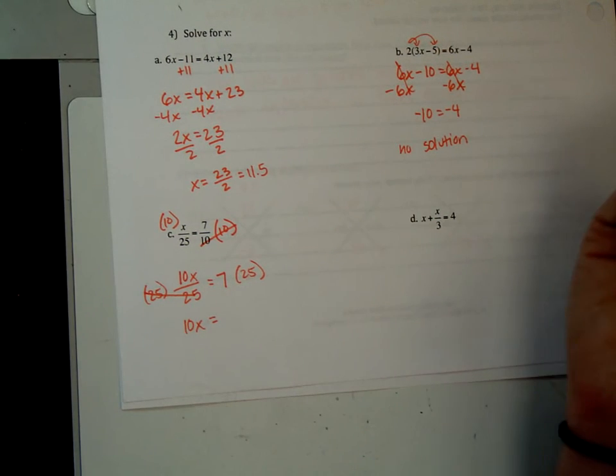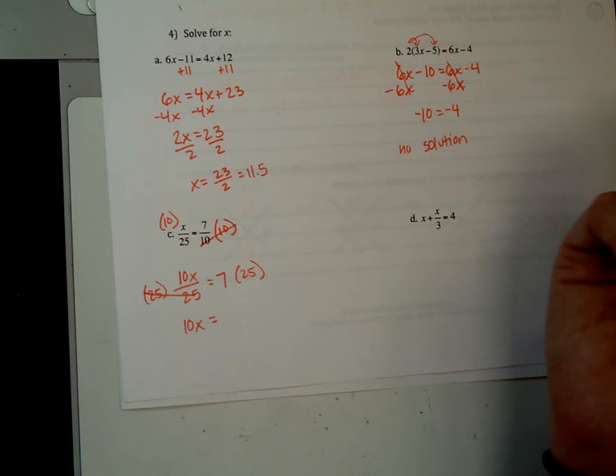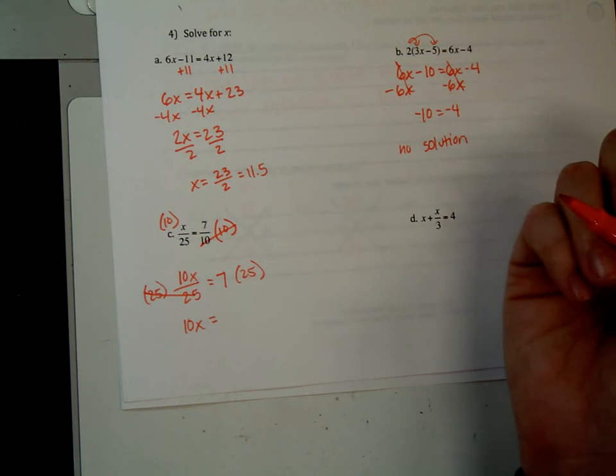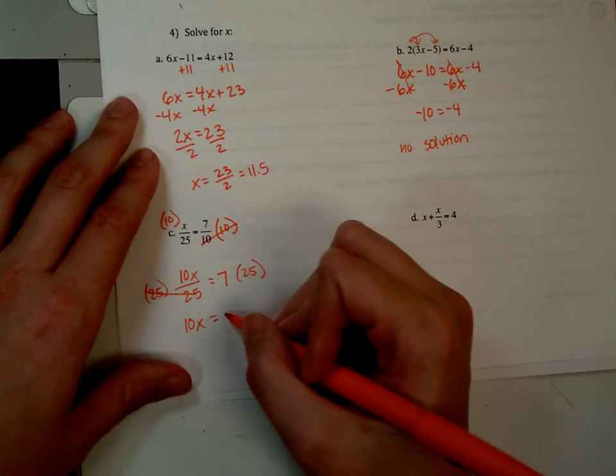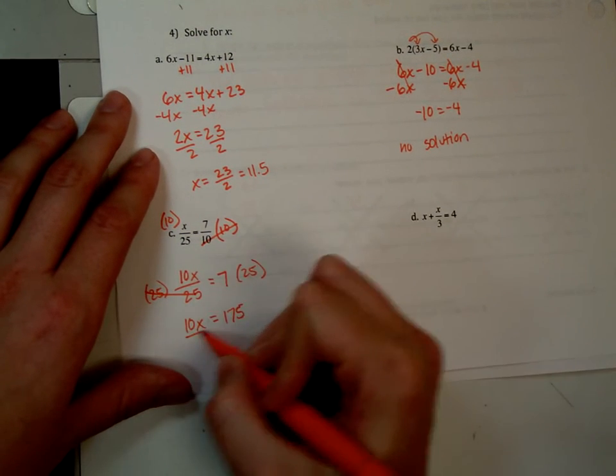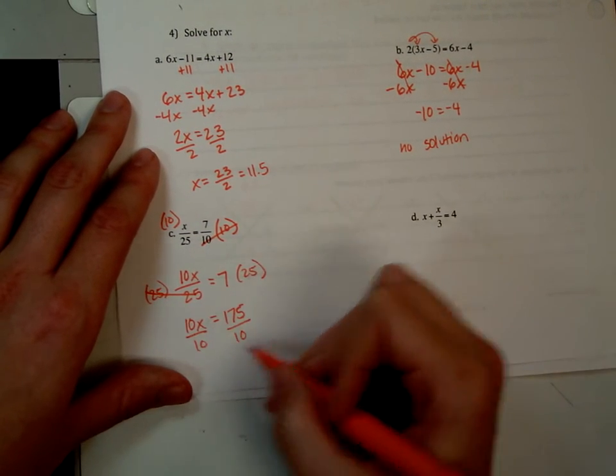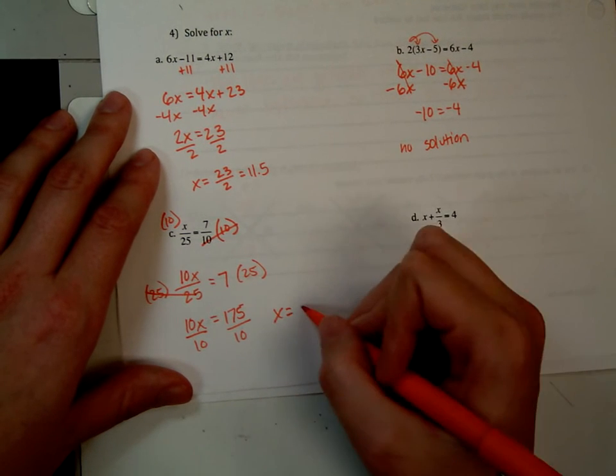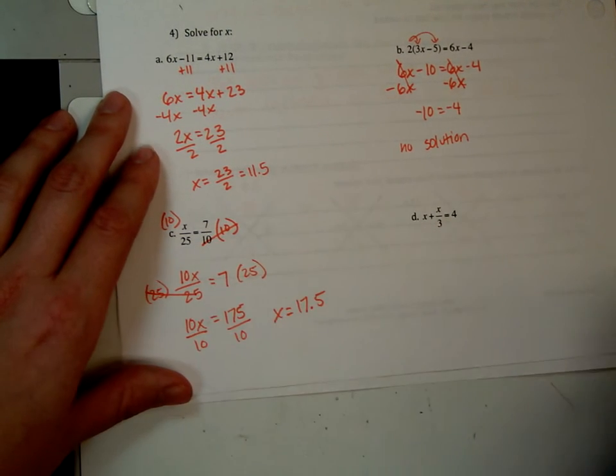Well, I know 8 times 25 is 200 because there's 4 25s in 100. So 7 times 25 must be 175. Divide by 10, and I get x equals 17.5.